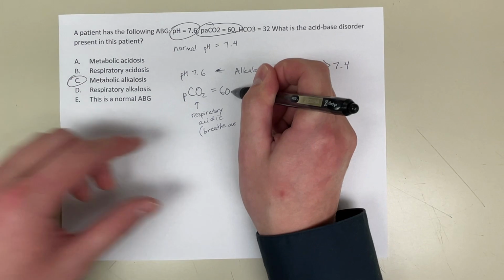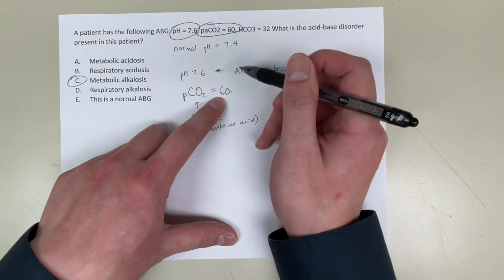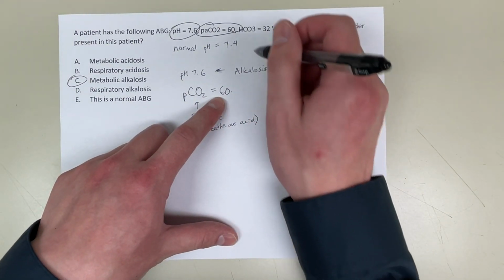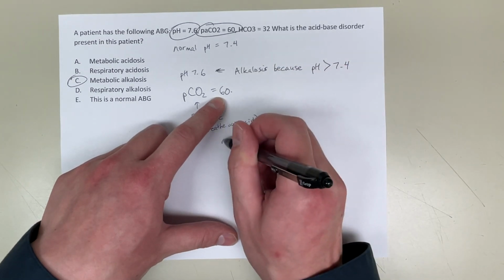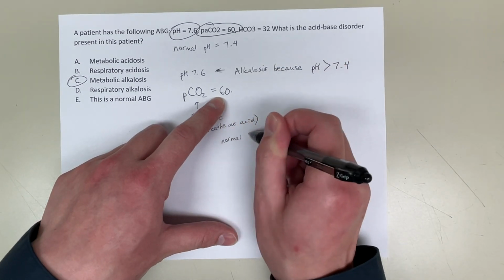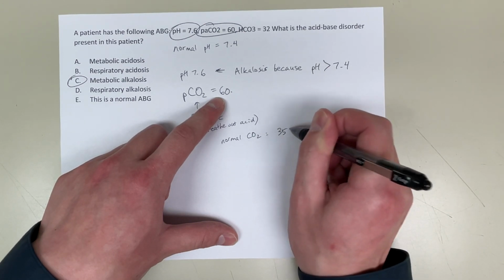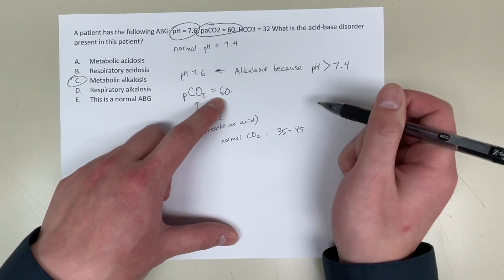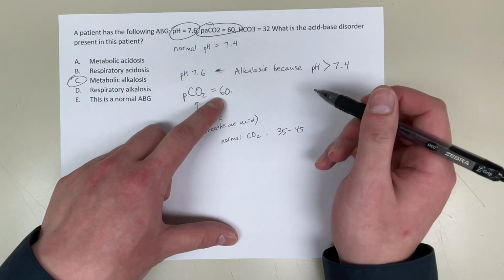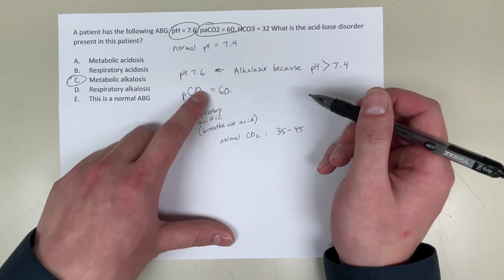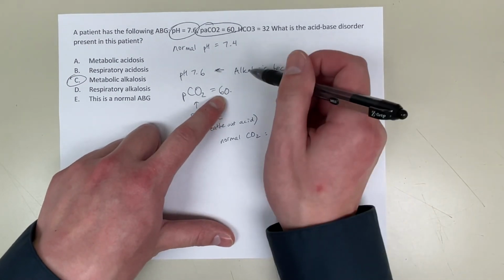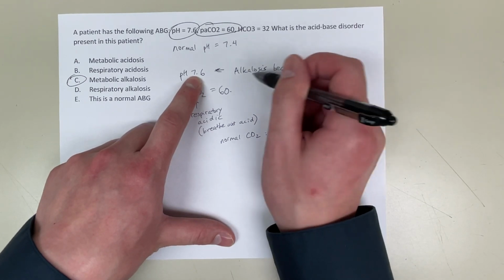And so you see this carbon dioxide, it's higher than the normal because the normal carbon dioxide is between 35 and 45. So this suggests that it's acidosis, but I already saw from my pH that it's alkalosis.